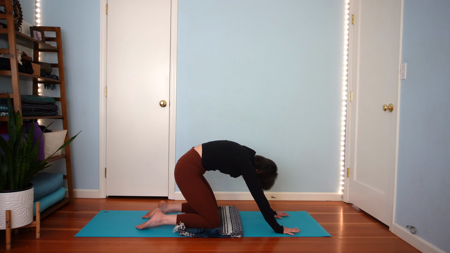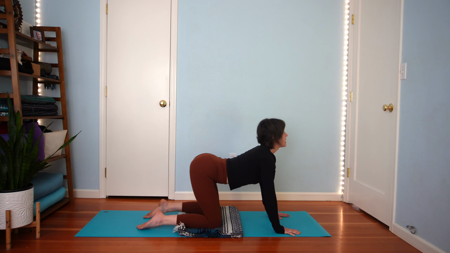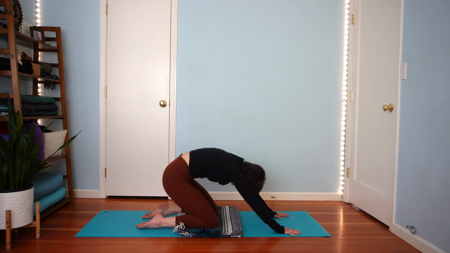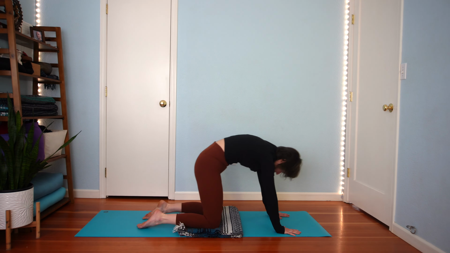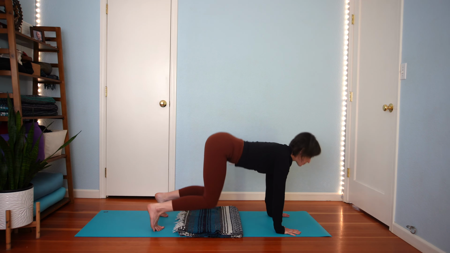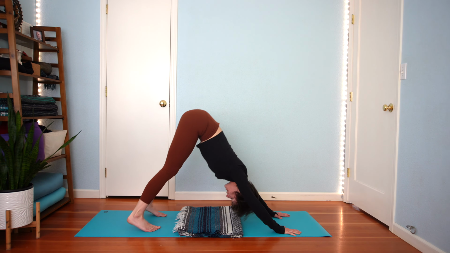Now we're going to add on to this vinyasa. Please inhale into cow pose. Then exhale, child's pose. Round your back first like cat, and then sink your hips back and down. Inhale, rise back up to cow. Then exhale, curl your toes under, downward facing dog. So that vinyasa will continue a few more times.